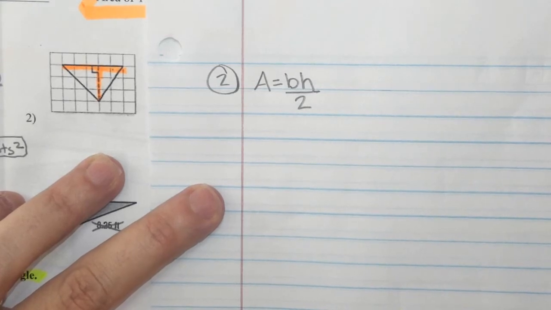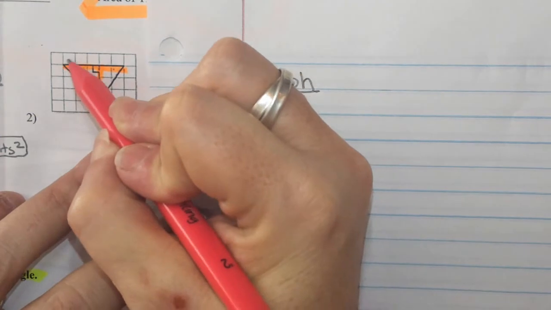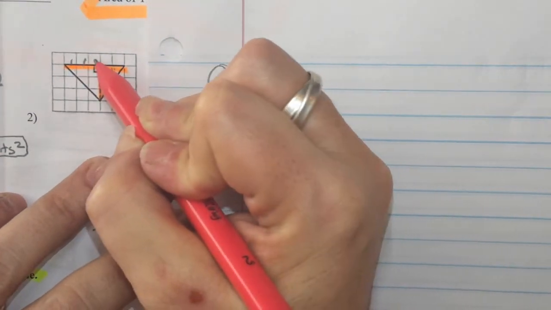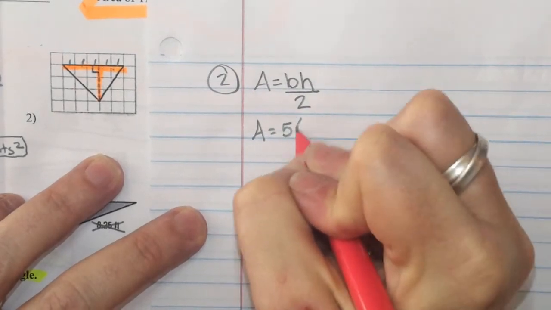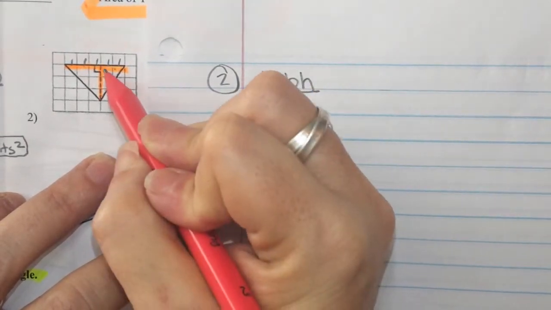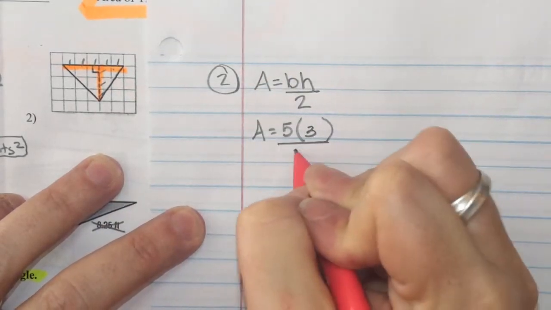Okay, now, counting the base. Here we go. 1, 2, 3, 4, 5. So my base is 5. My height is 1, 2, 3. Divide by 2.